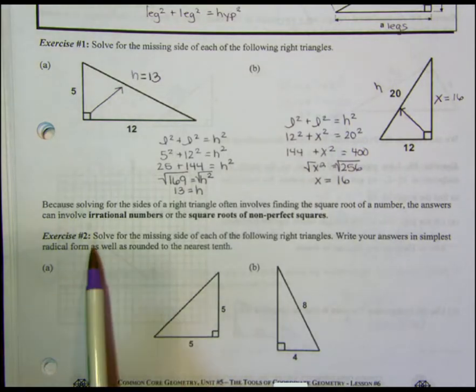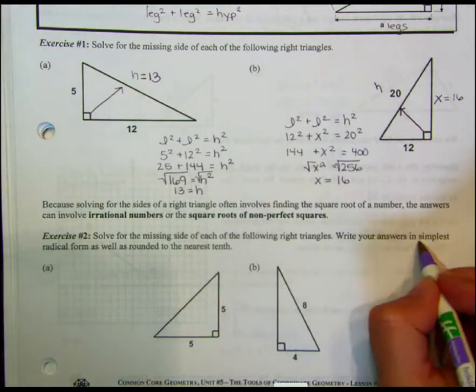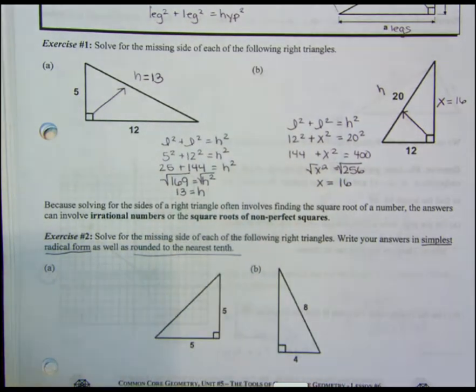So for this one, we want to solve for the missing side of each of the right triangles and write your answer in simplest radical form, as well as rounded to the nearest tenth. So we want to write our answer two ways. We want it to be in simplest radical form, which means keep the radical around it. And then we want to type it into our calculator and round it to the nearest tenth.